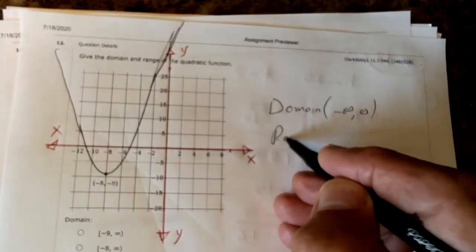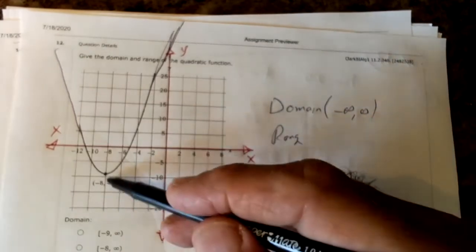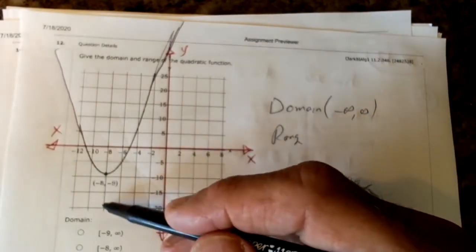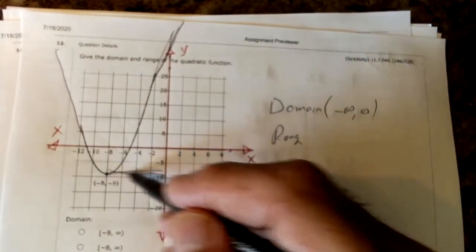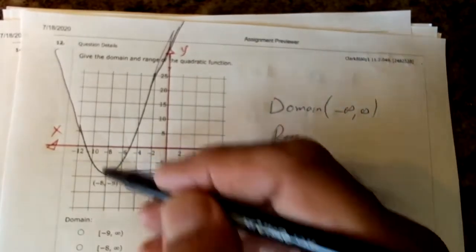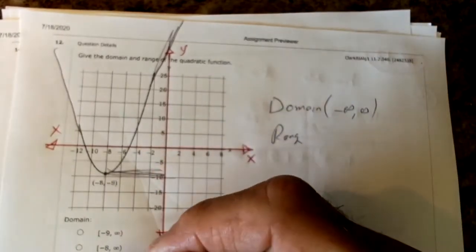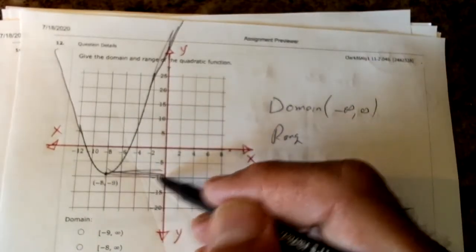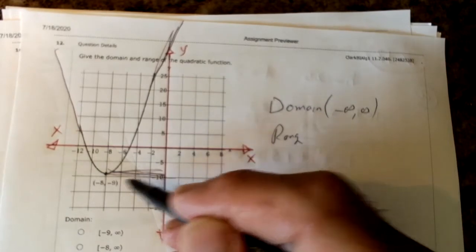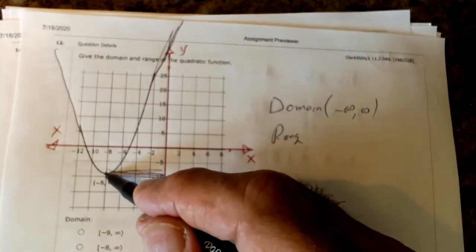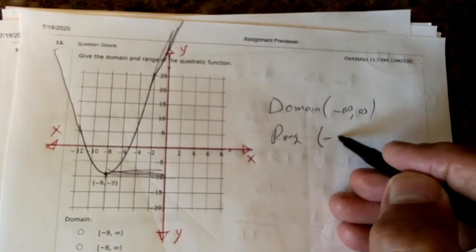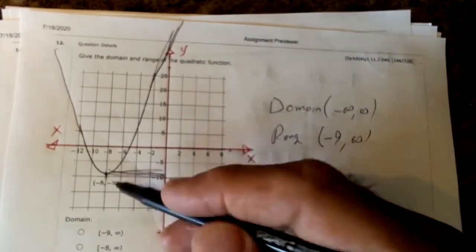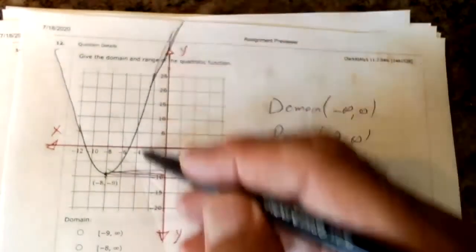What about the range? What about the y value? The y value doesn't go below here. The graph stops right here at -9. It doesn't go below -9. y equals -9 is the lowest point of this y. It doesn't go below. So you just say the range is from -9 to infinity. It means it goes up the y toward infinity, but not below.